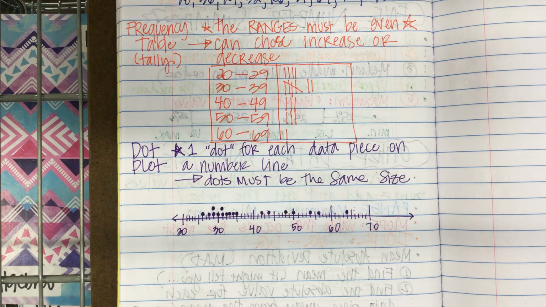So again, this shows frequency. The frequency table shows us that most of the data is in the 30s, right? A dot plot shows us a little bit more because the data is actually the individual data. So this one shows me that it's kind of clustered in the high 20s, mid 30s, right? So this is a little more descriptive.